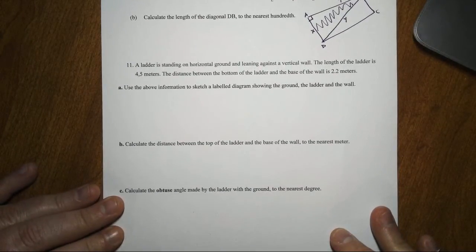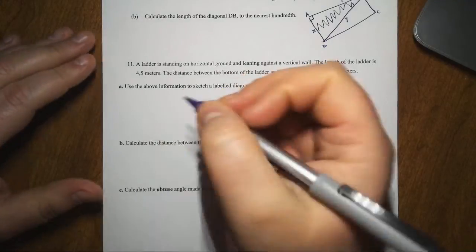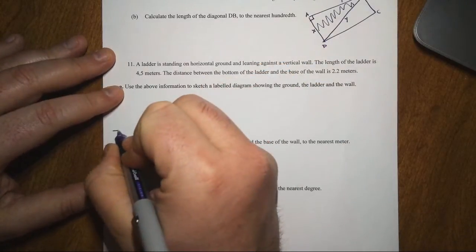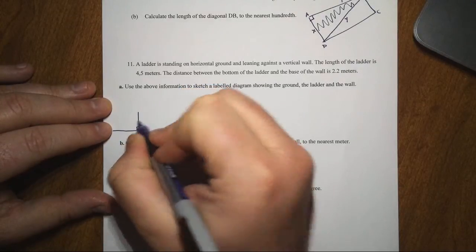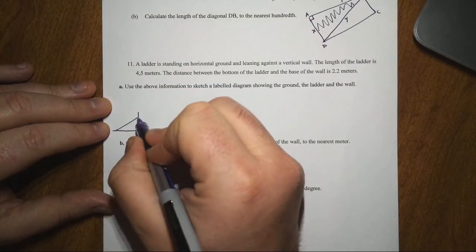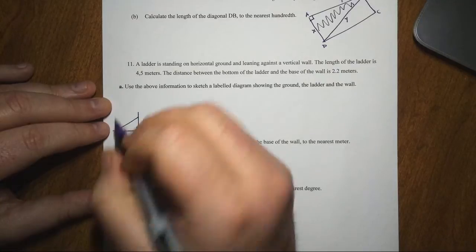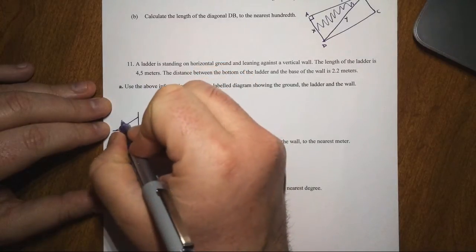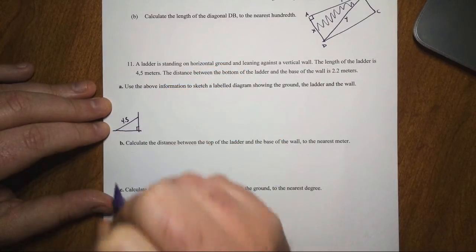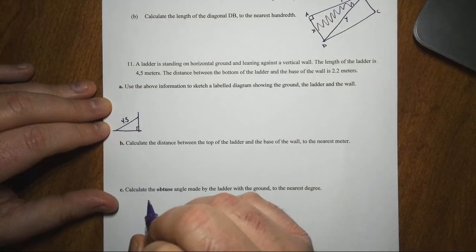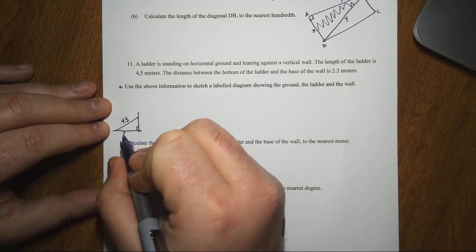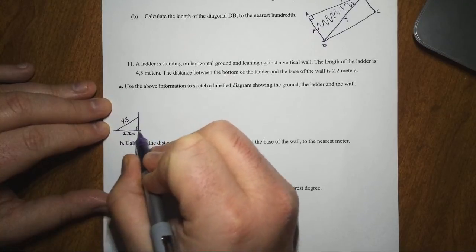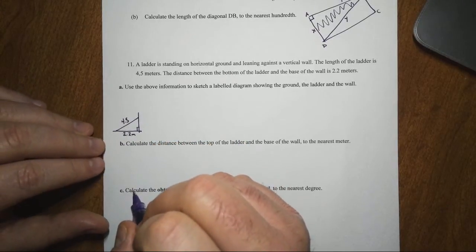Number 11, a ladder is standing on horizontal ground. What this part is really telling you is that the ladder is standing and leaning against a vertical wall, that the wall is making a 90-degree angle with the ground. The ladder is leaning up against it. The length of the ladder is 4.5 meters. The distance between the bottom of the ladder and the base of the wall is 2.2 meters. Not drawn to scale once again.